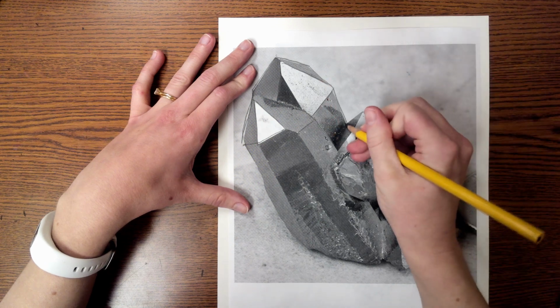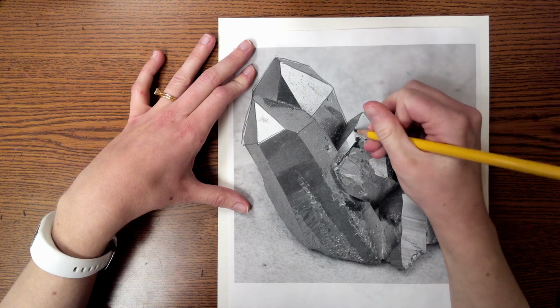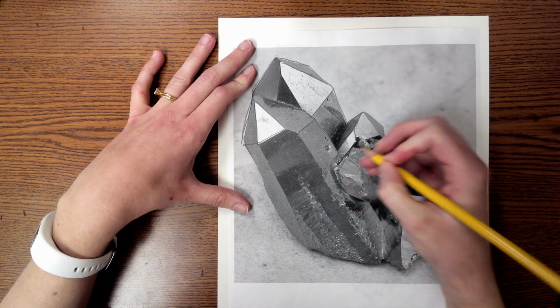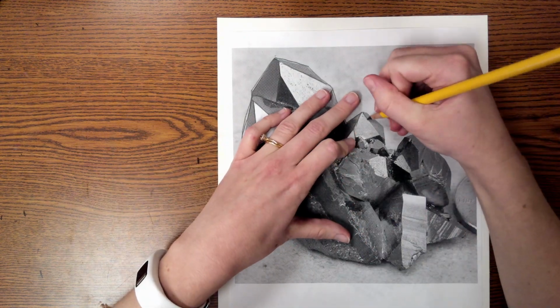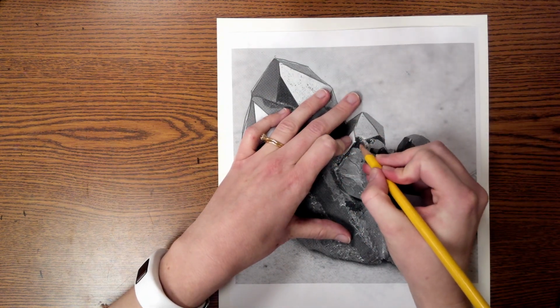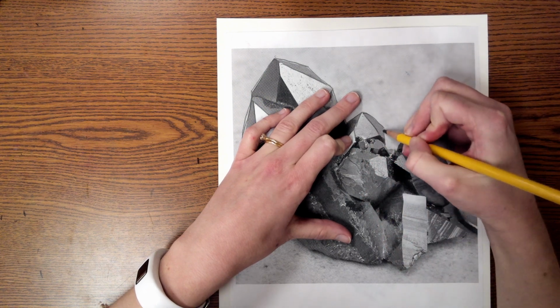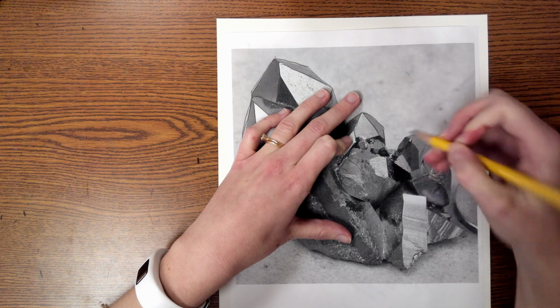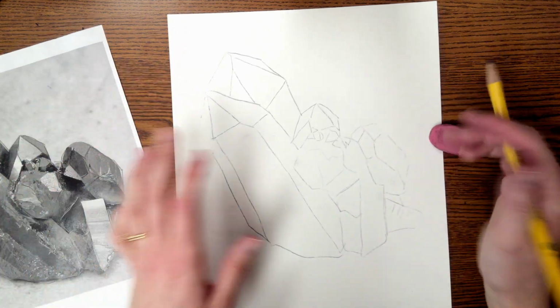As I'm tracing, I can start to think about these different edges or faces and facets of the crystal and how I'm going to use different colors and shades and hues to show that when I get to that step. So I'm going to continue tracing this. When I'm done, I'll have a crystal cluster. Once you've traced it, you might have something that looks like this.